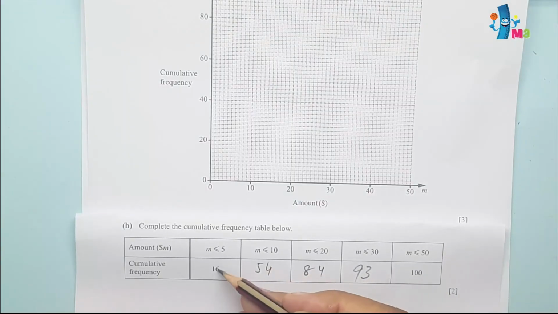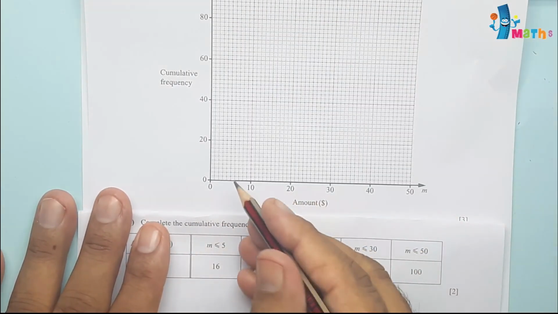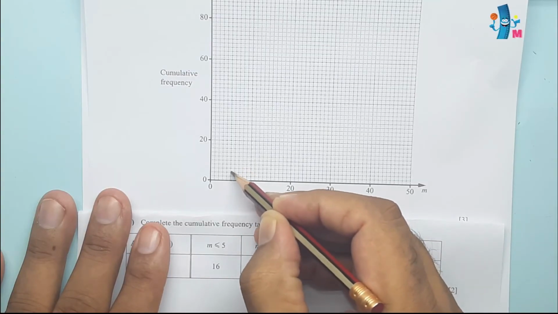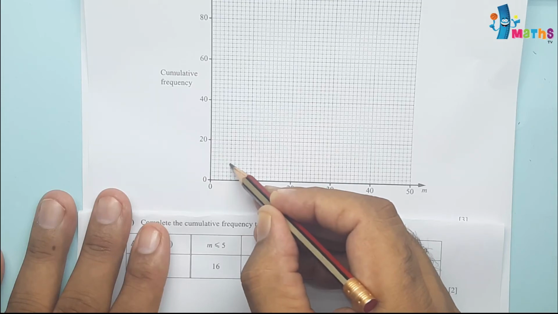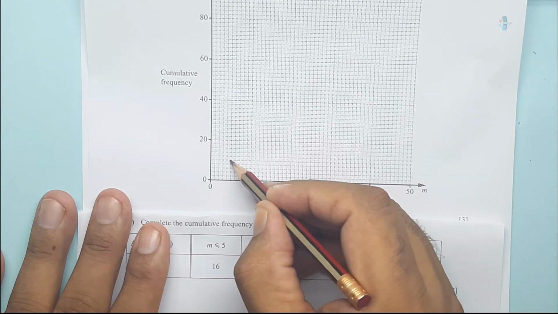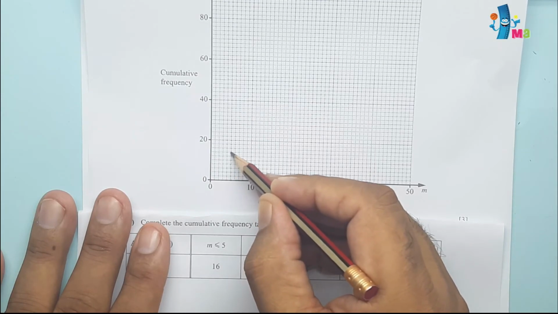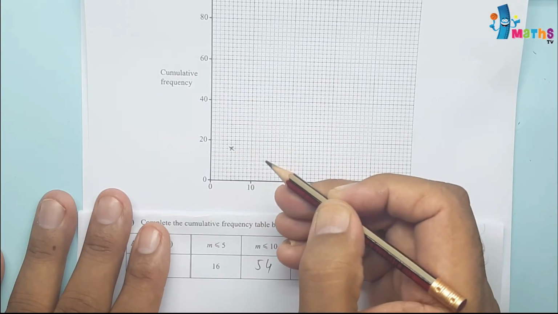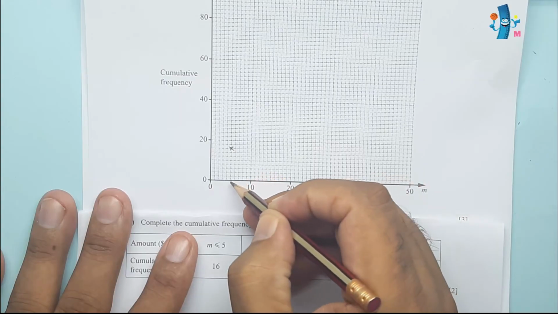First, less than or equal to 5 is 16, so 2, 4, 6, 8, 10, 12, 14 and 16. This will be the point for the 16 value.